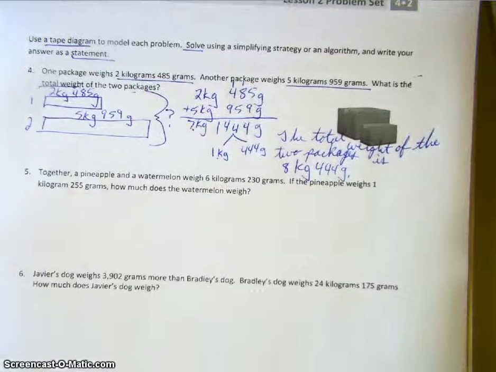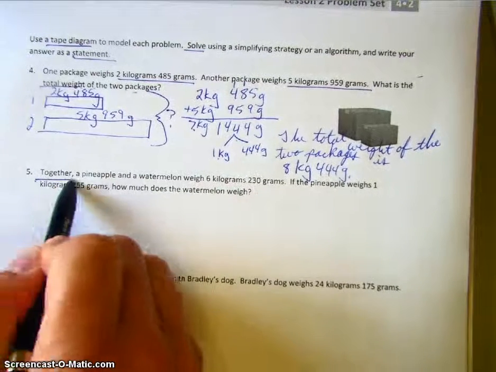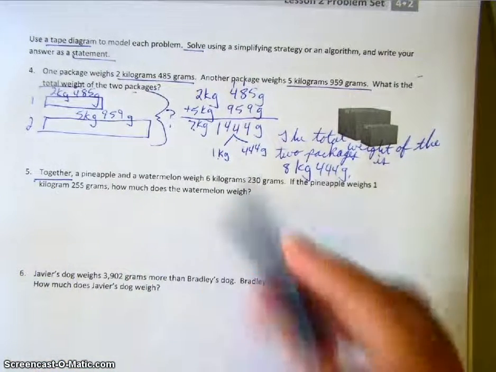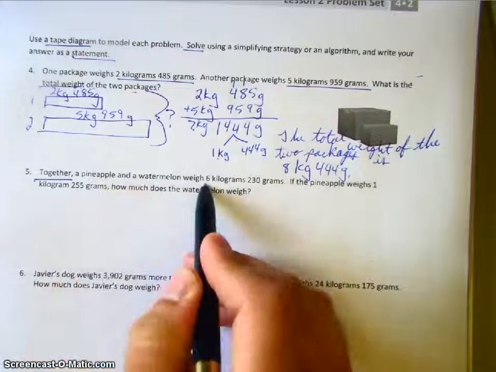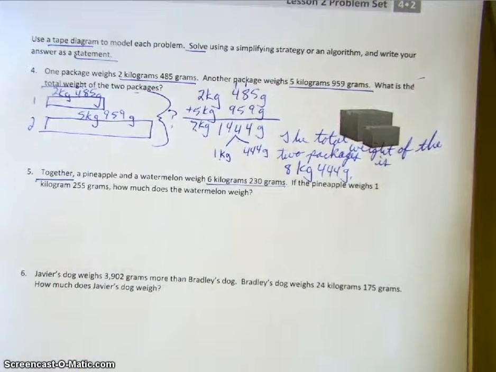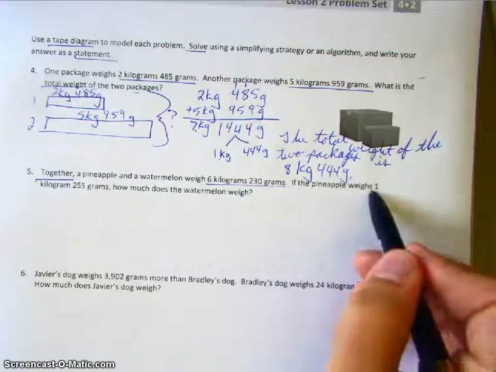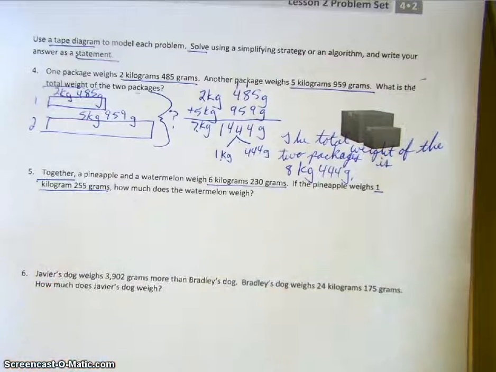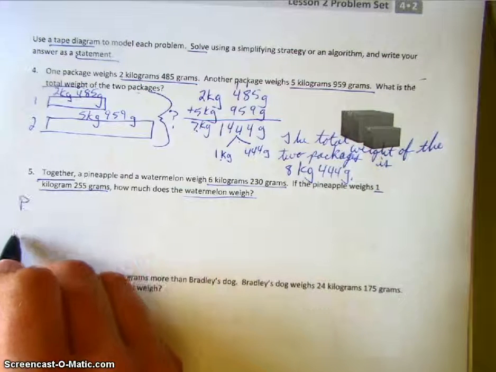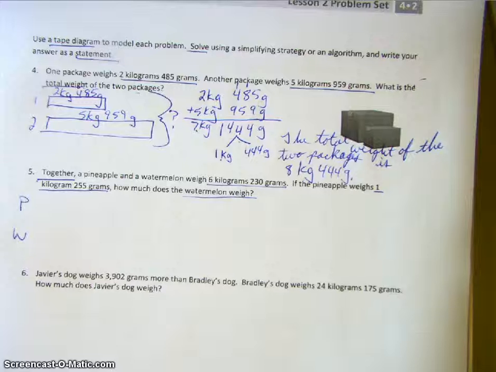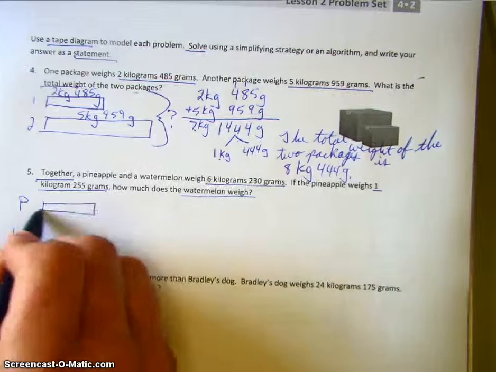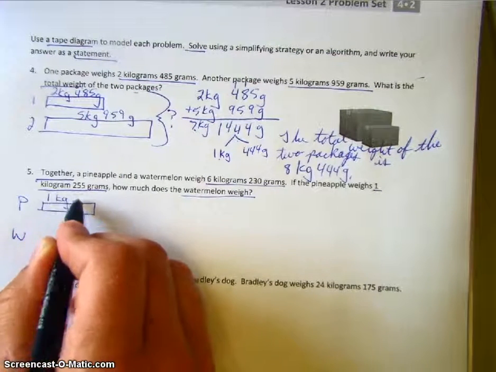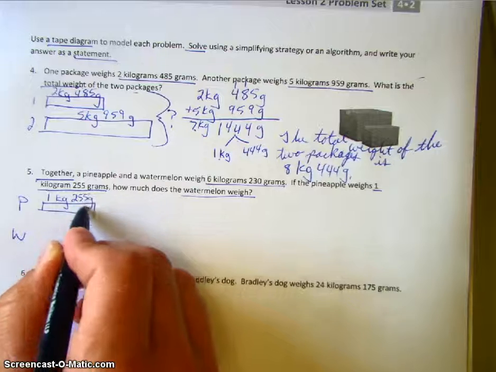Okay, number 5, together. That's a big word because it means combined. A pineapple and watermelon weigh 6 kilograms, 230 grams. If the pineapple weighs 1 kilogram, 255 grams, how much does the watermelon weigh? So we have a pineapple and a watermelon. We know the pineapple weighs 1 kilogram, 255 grams.